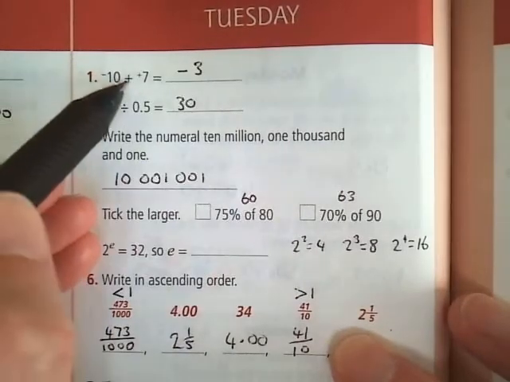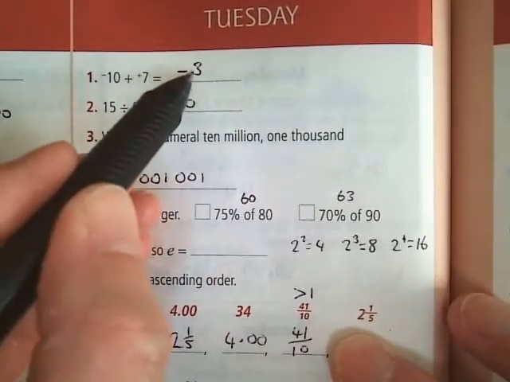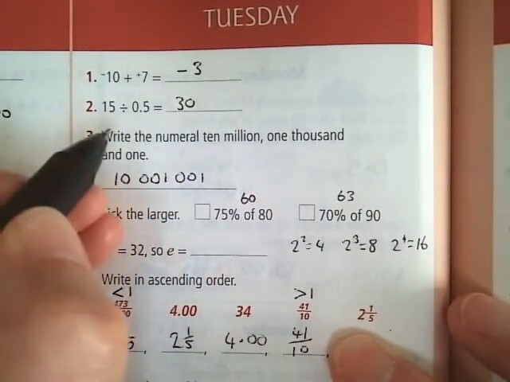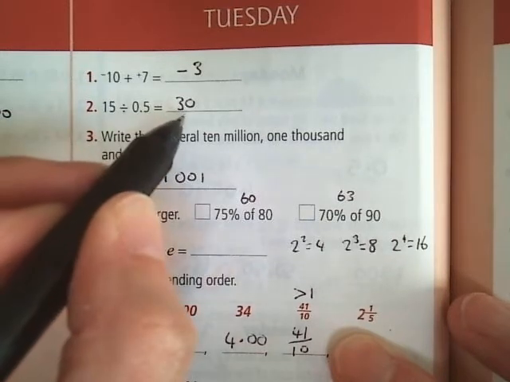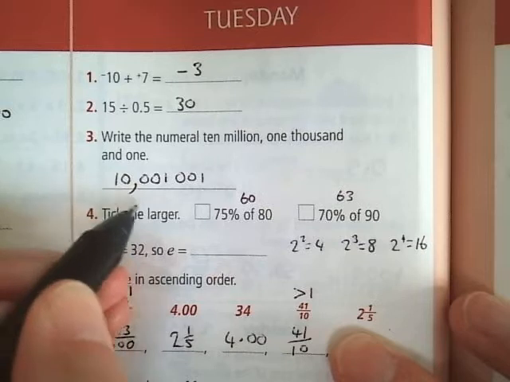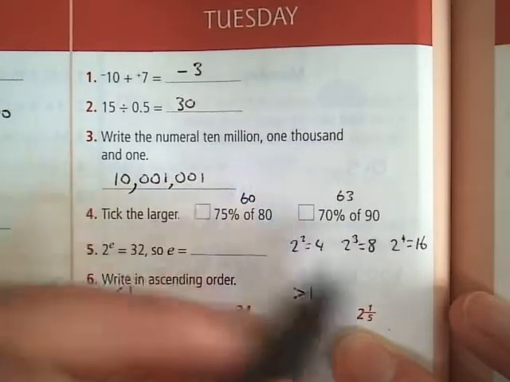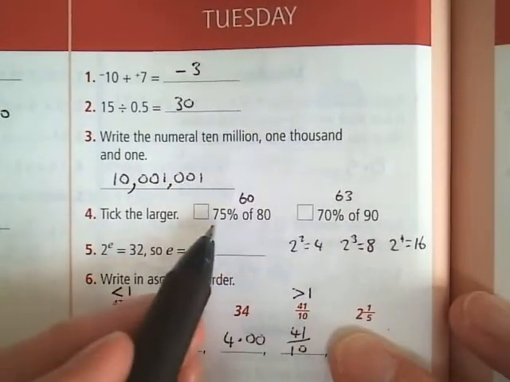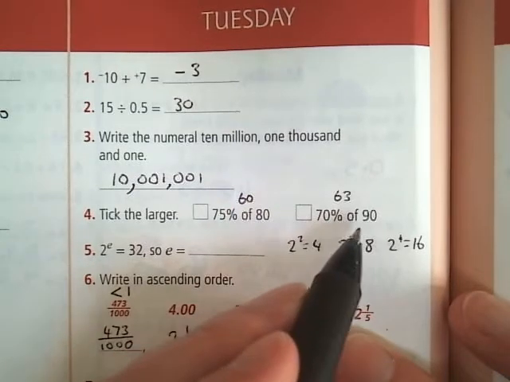Question 1, minus 10 plus 7 is minus 3. 15 divided by 0.5 is 30. Write the numeral 10,001,001. It is 10,001,001. Take the larger, 75% of 60, 70% of 90.